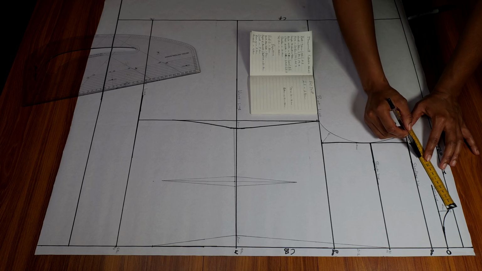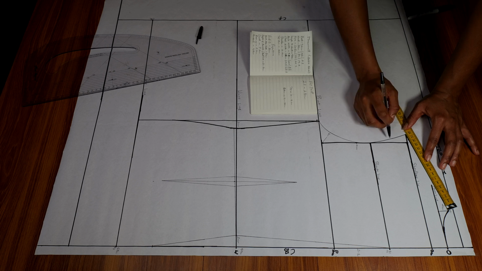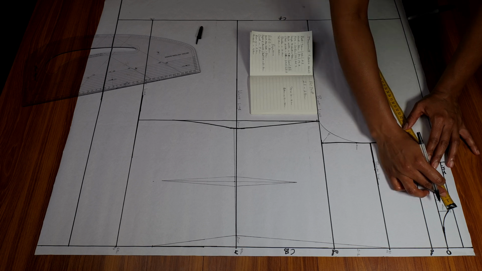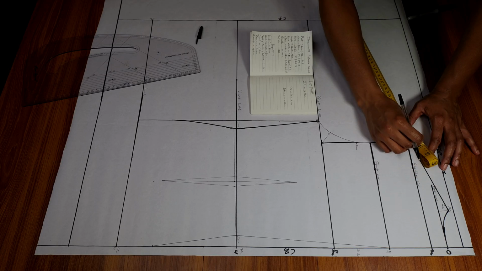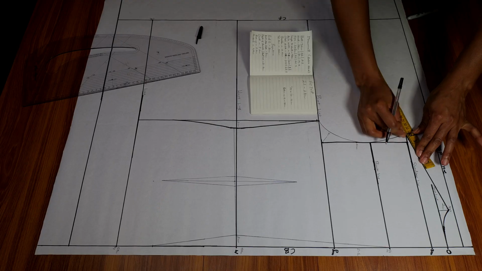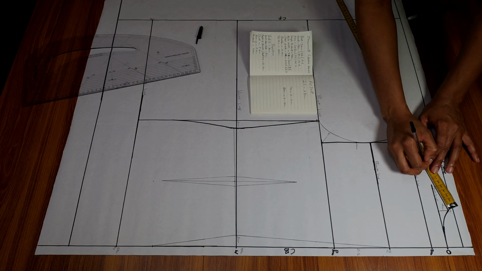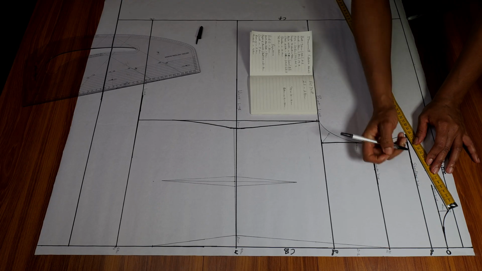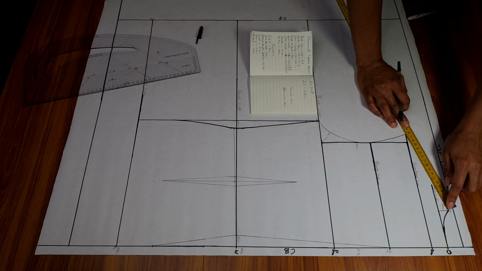So if I subtract 12.5 from 17.5, I'm going to be having 5 centimeters. So first off, I'm going to divide this point into 2 and mark the point of the shoulder right here. So this is going to stand as our shoulder dart. 17.5 from here to here.